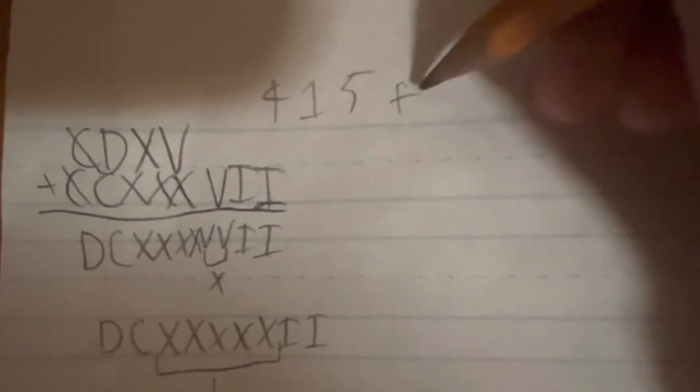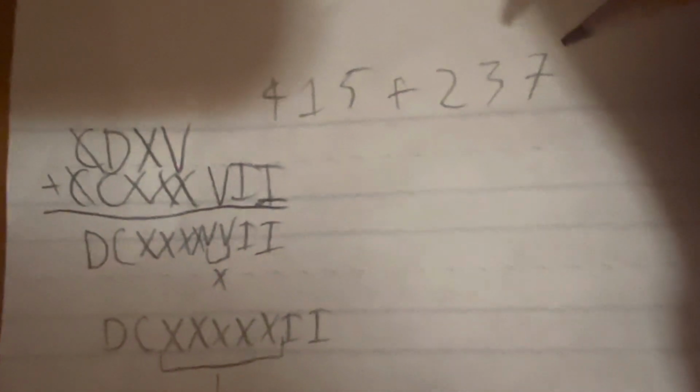Okay, so let's check our math real quick. This was 415, and this was 237. Now if you do the math, 652. Okay, 652. Boom. Now, let's do subtraction.